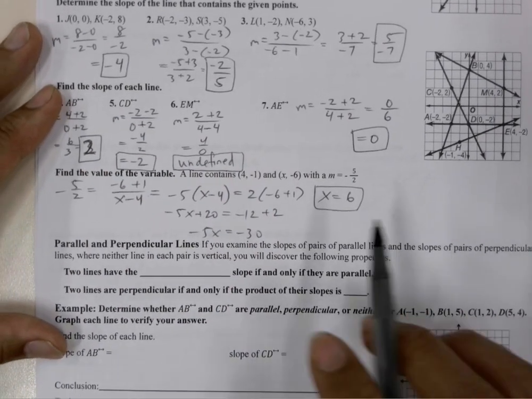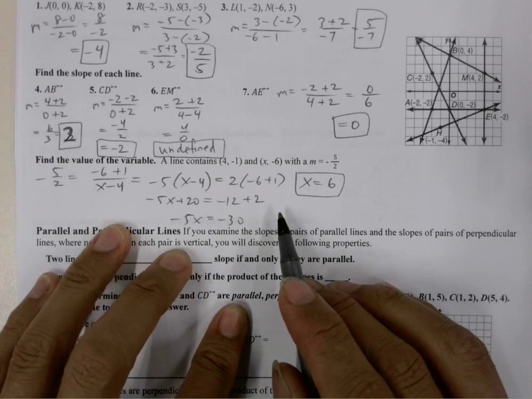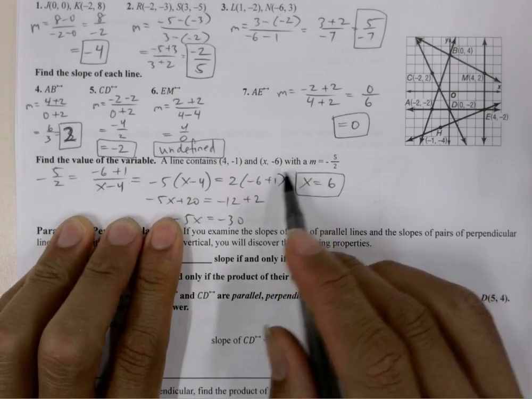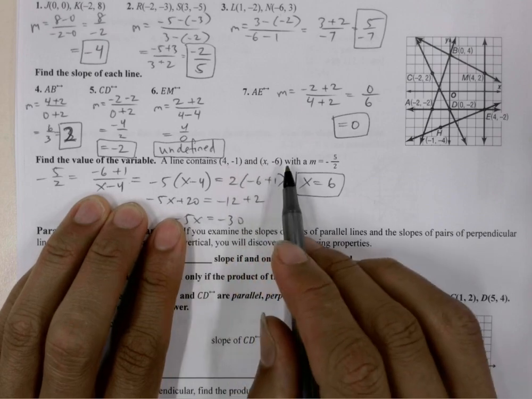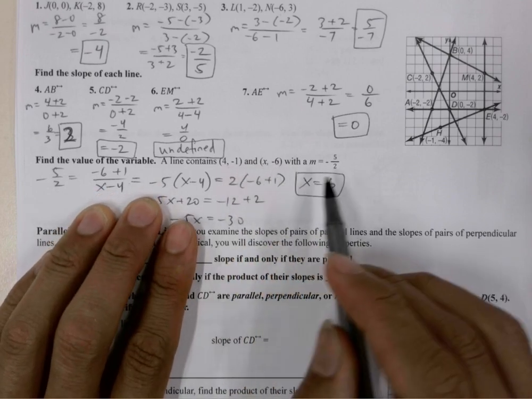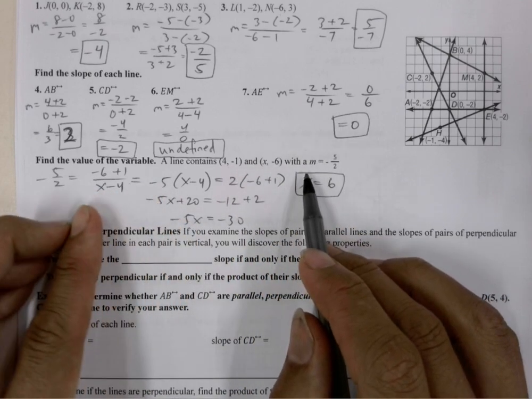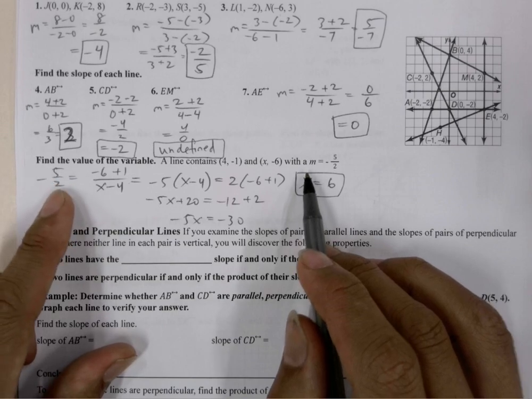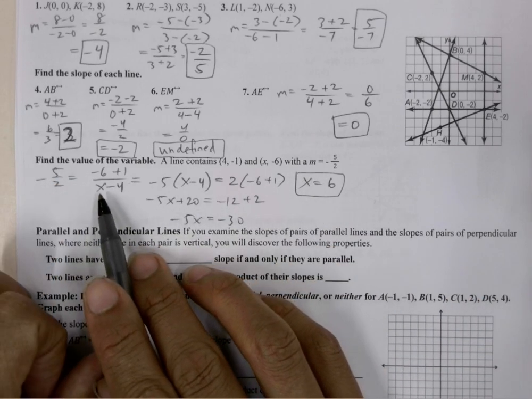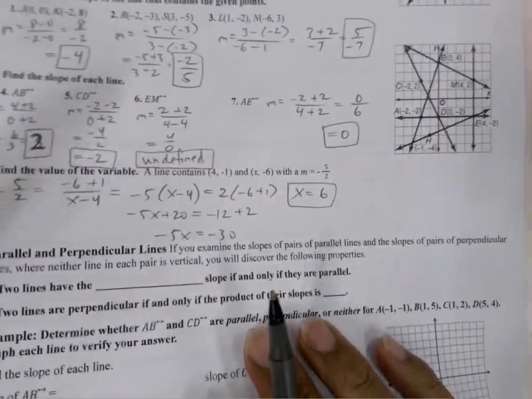Okay, and then we have this one here. We substitute in our x1, y1, x2, y2 into the formula, and we also substitute in our m into the formula. And then you need to go ahead and try to solve for x, right? So that's the problem there.